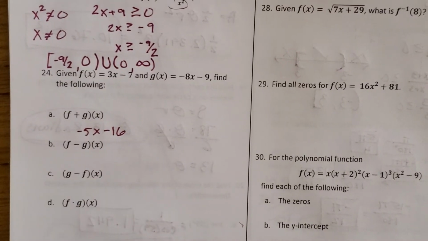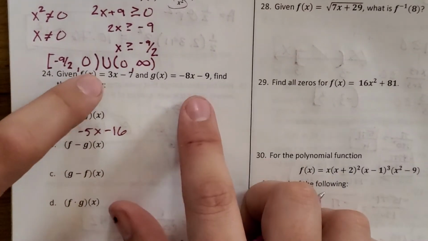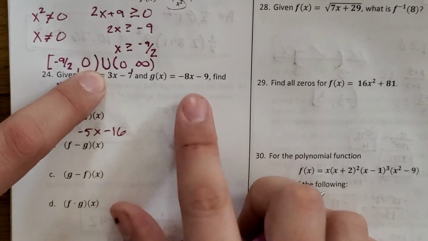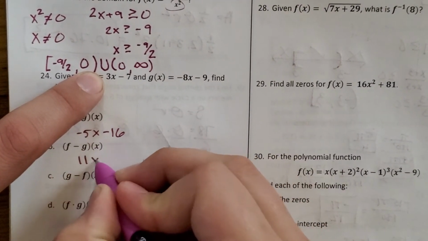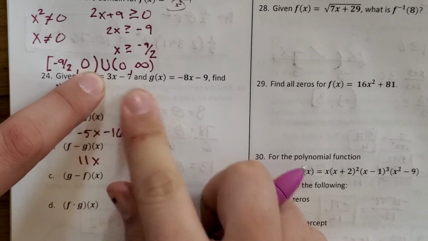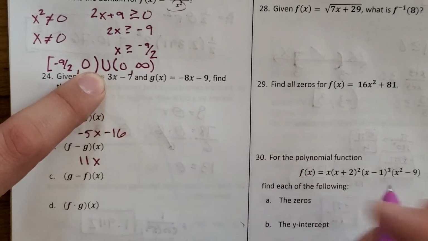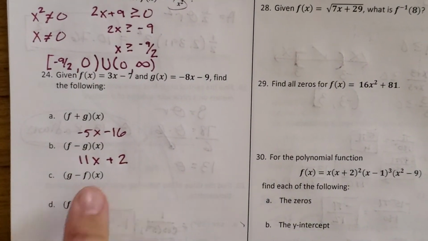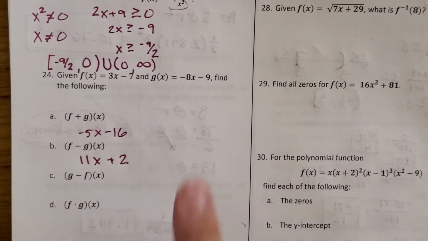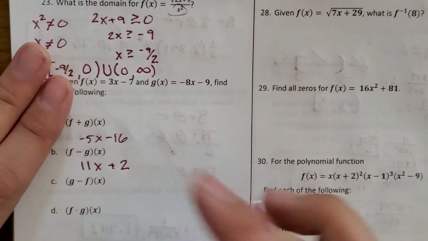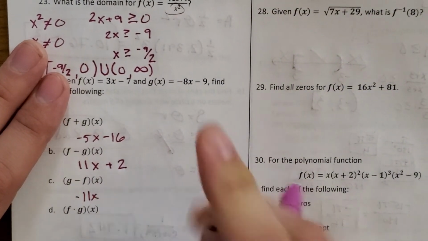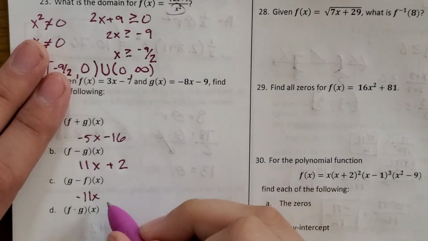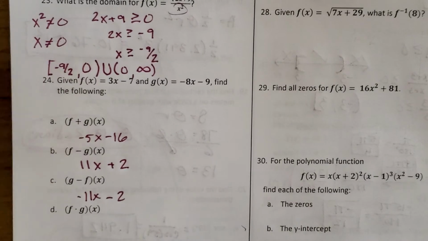f minus g means we got to do some subtraction. So f minus g. 3x minus negative 8x is 3x plus 8x, so 11x. Negative 7 minus negative 9, so negative 7 plus 9 is plus 2. And then they're going to have us do it the other way, g minus f of x. So negative 8x minus 3x is negative 11x. Negative 9 minus negative 7, or negative 9 plus 7, is negative 2. They end up being the exact opposites of each other.